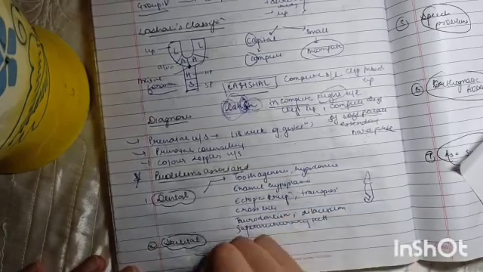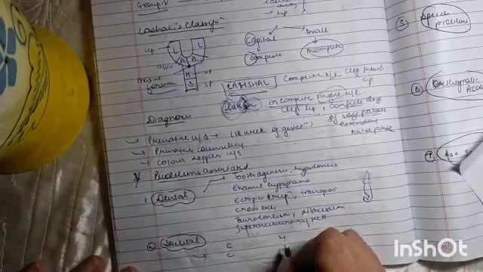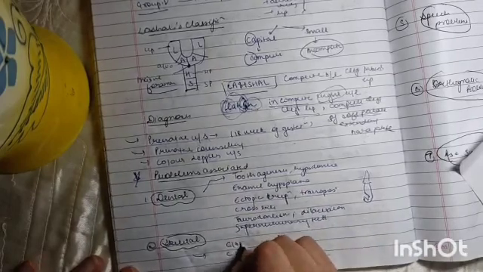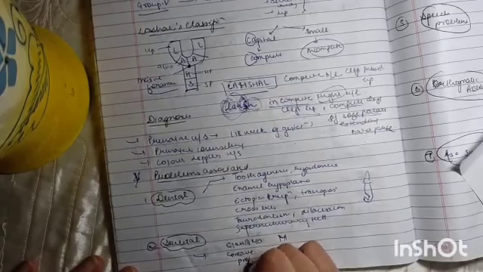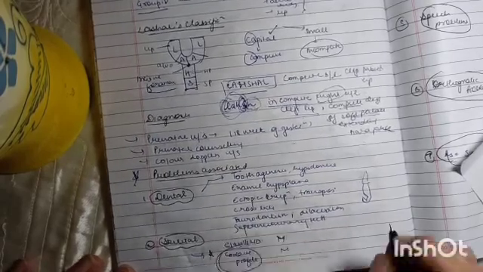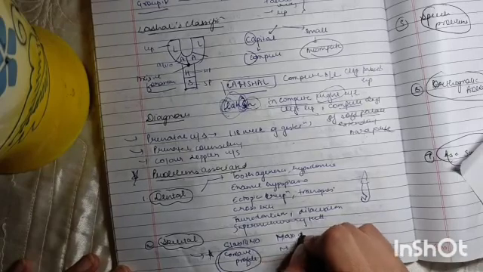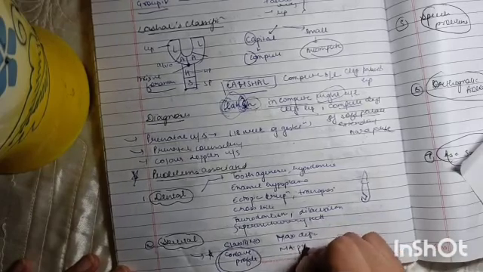Now for skeletal, you can remember CCMM, Chief Minister. So class 3 malocclusion, then concave profile. This is very important. Then maxillary deficiency, mandibular prognathism.